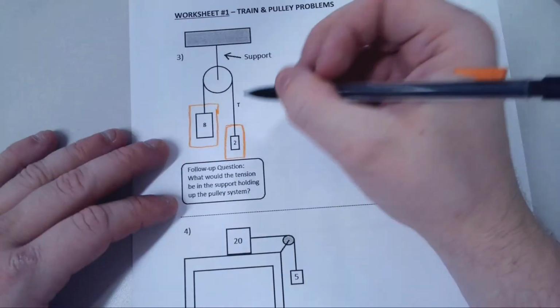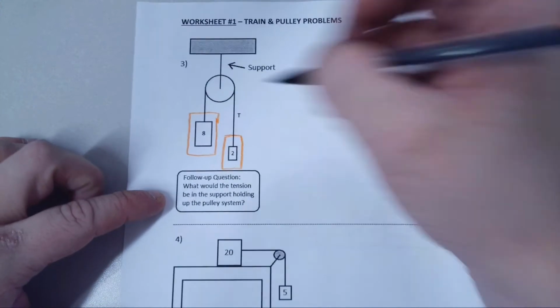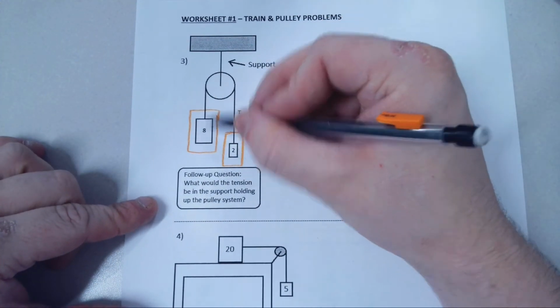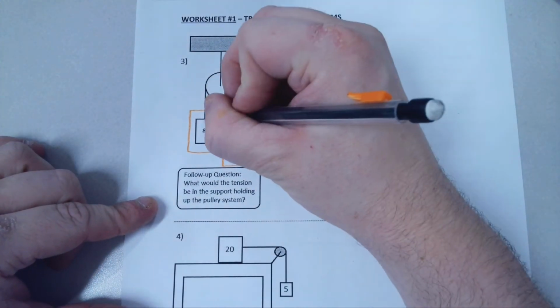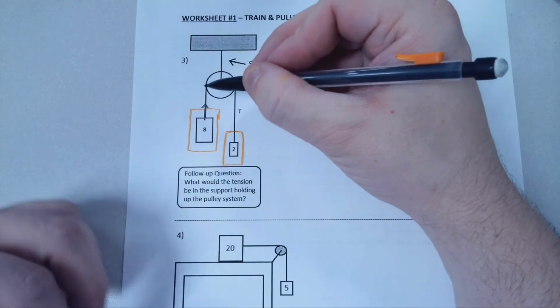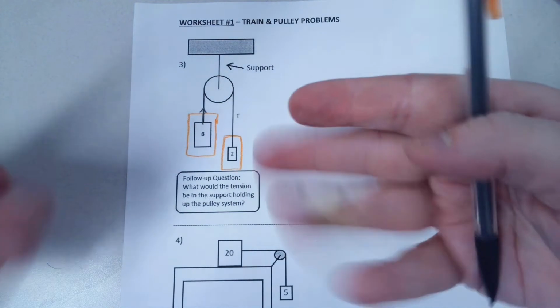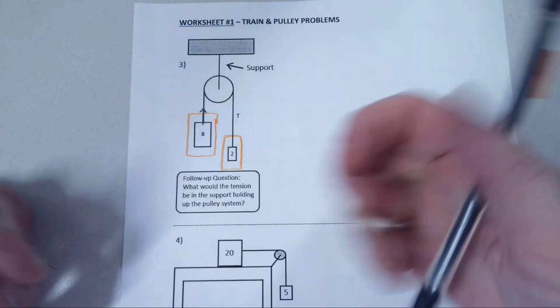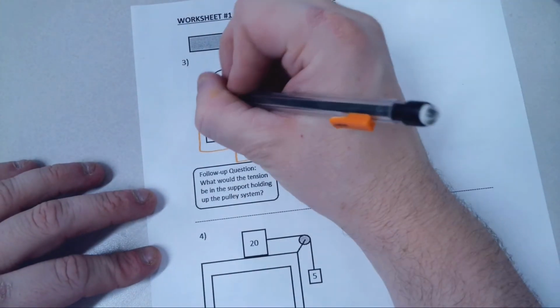And in this case, we could see that in order for the 8 kilogram not to fall, tension needs to be going this way. Tension is not pushing. If tension was pushing it down, then the string would go lax. So it's going up. That is T.